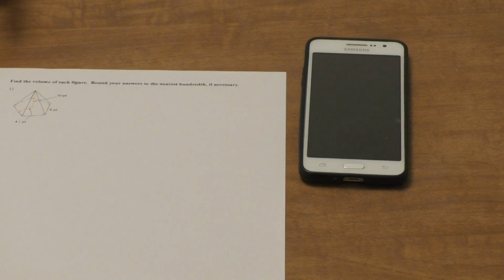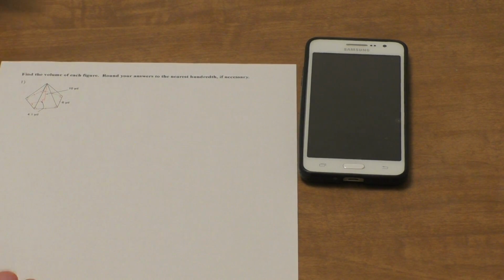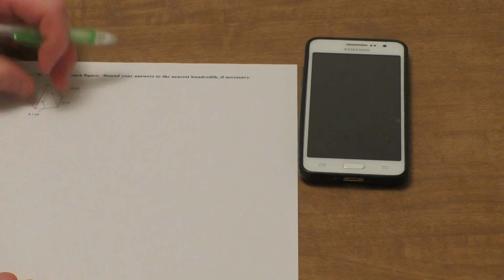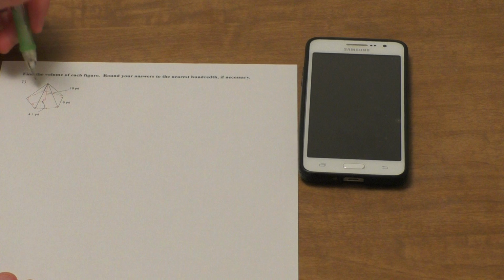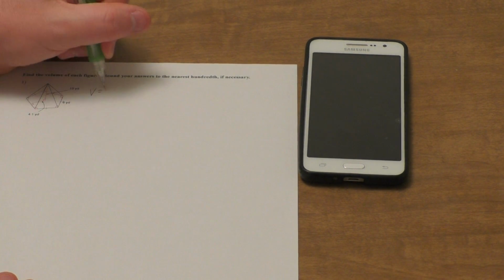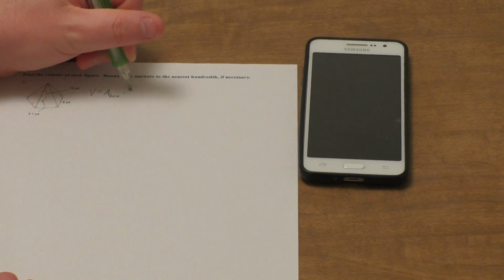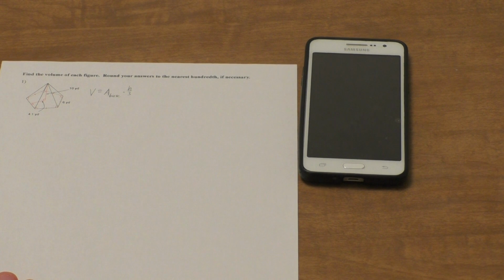We have this right here. This is a pentagonal base. It is still a pyramid because, as you can tell, it starts with this pentagonal base, but everything converges to one point up there. Okay, so 1, 2, 3, 4, 5. It has 5 sides to it, so it's a pentagon. Okay, and the volume formula is still the same. Area of the base times the height divided by 3.